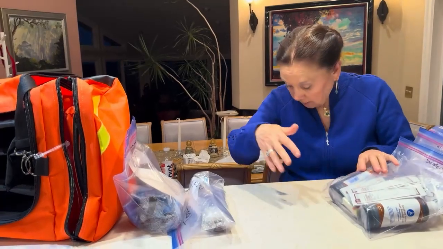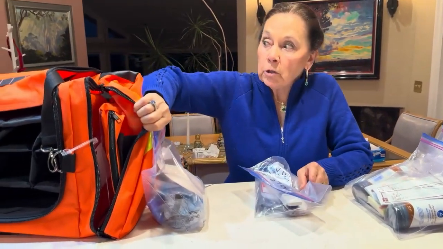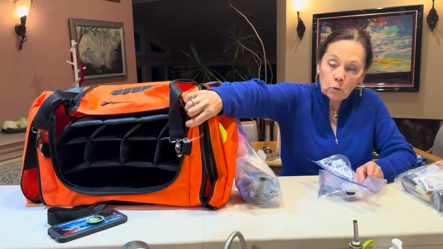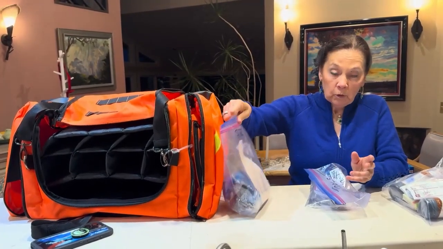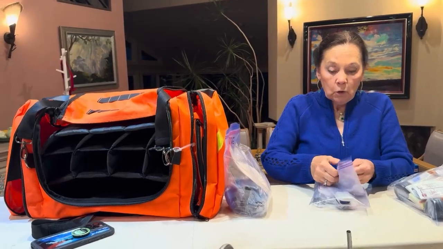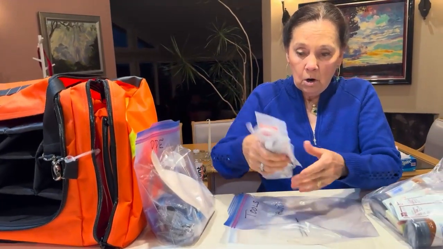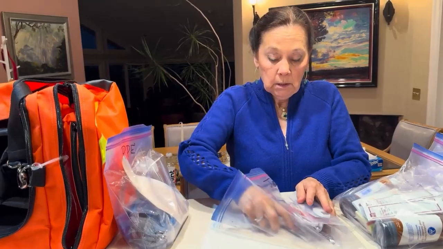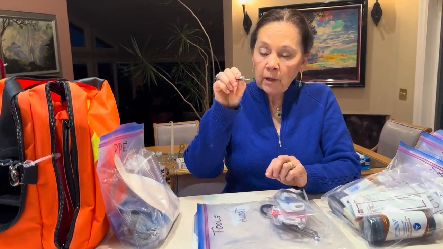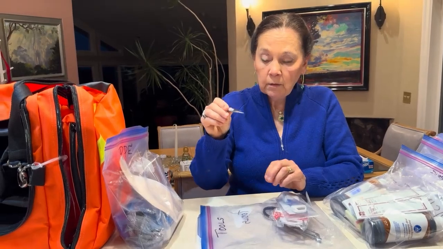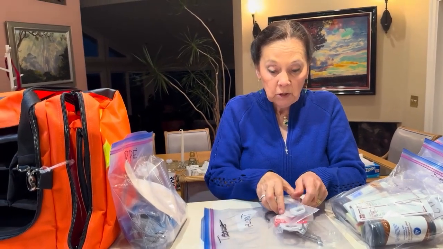And then, last but not least, we've got 2 end compartments here. And one you should label tools, and one you should label PPE, which is personal protective equipment. So for tools, what comes in your kit are a pair of splinter forceps. These are great for pulling gravel out of something, pulling a piece of glass out of something. Again, you need to sterilize these between uses on patients.